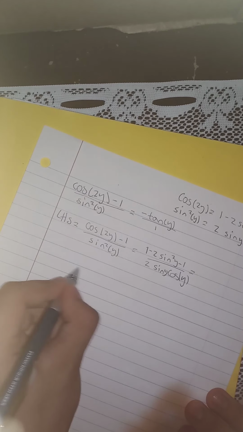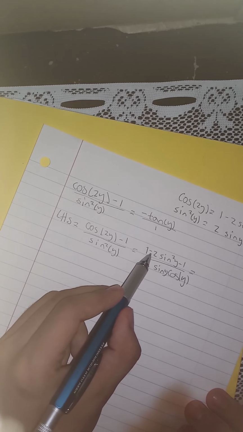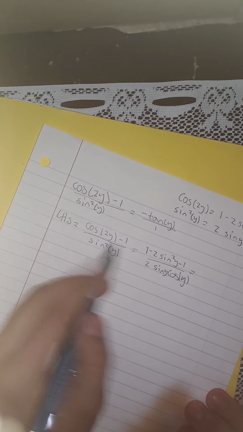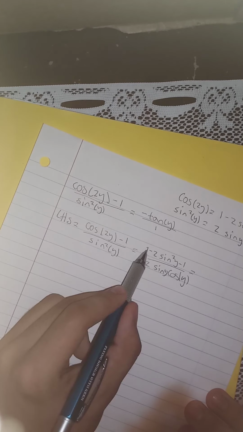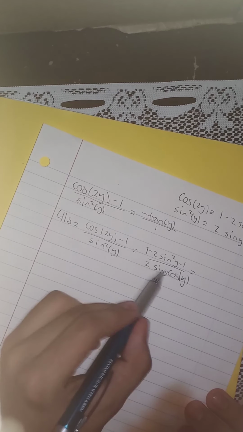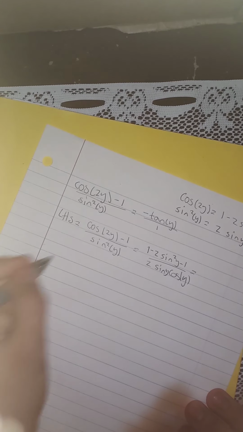So let's say the function is the same. 1 minus 2 sine squared y minus 1 over 2 sine y cosine y.